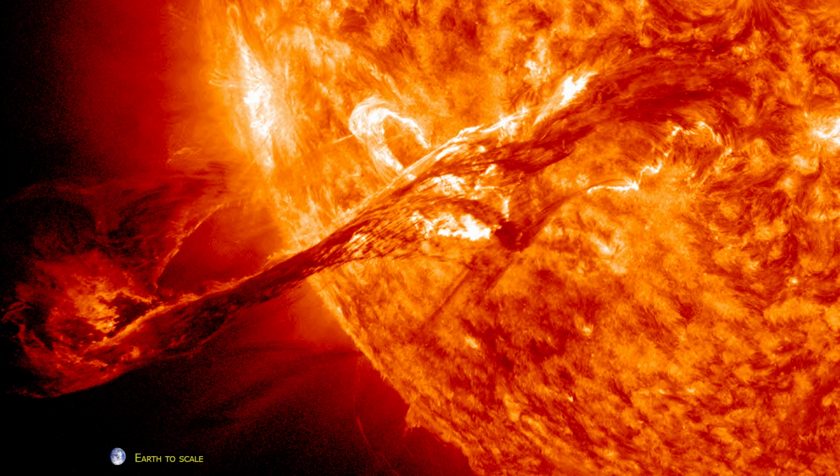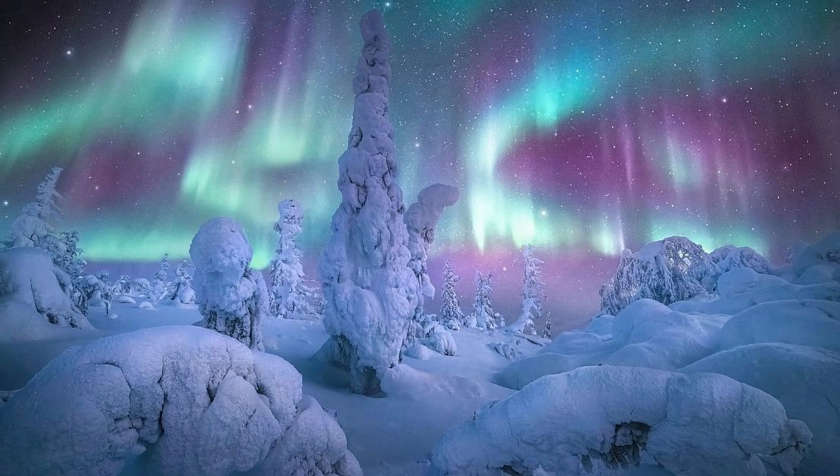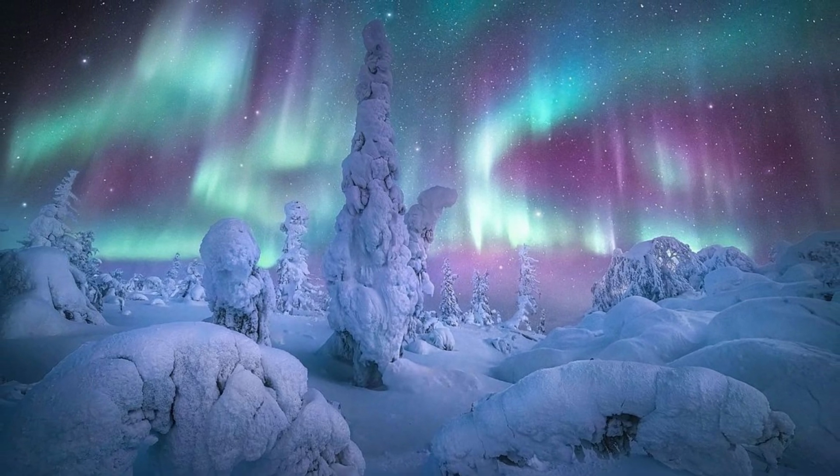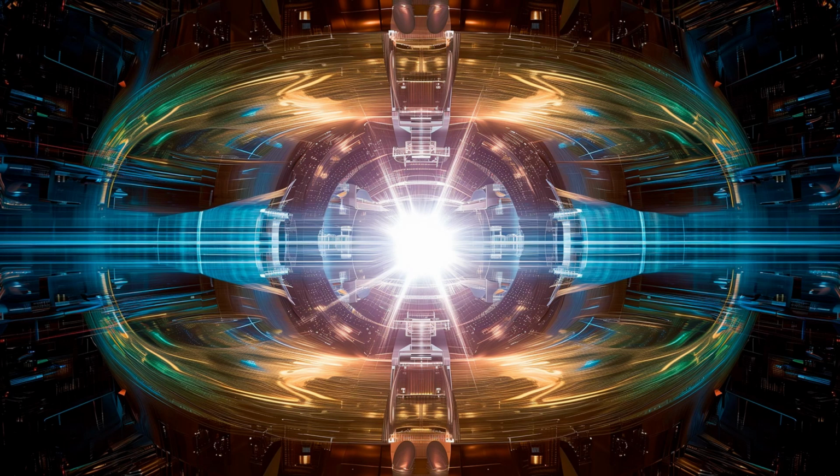These are just a few examples. Plasma filaments also appear in solar prominences, auroras, the Earth's corona, and laboratory plasma experiments like tokamaks and Z-pinch devices.